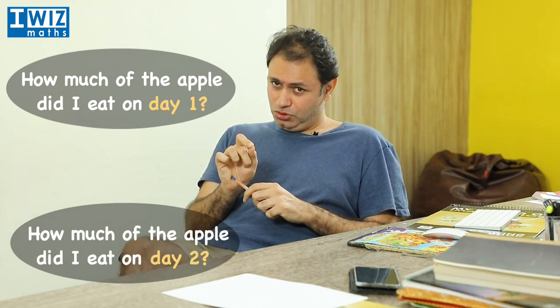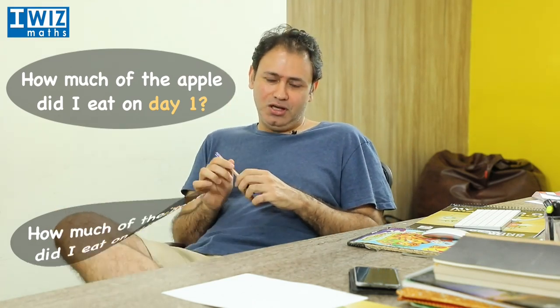Now if I were to pose the following question: how much of the apple did I eat on day one? And how much of the apple did I eat on day two? Can I represent the amount of apple that I ate on day one as a single fraction, and similarly the amount of apple that I ate on day two as a single fraction? That essentially amounts to the addition of fractions. And we'll see how we can work the algebra of this out.